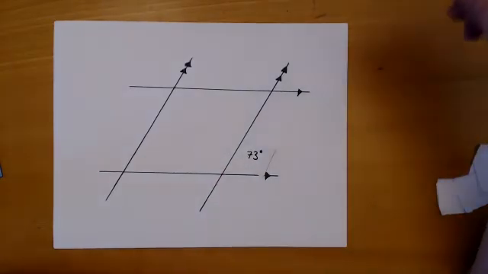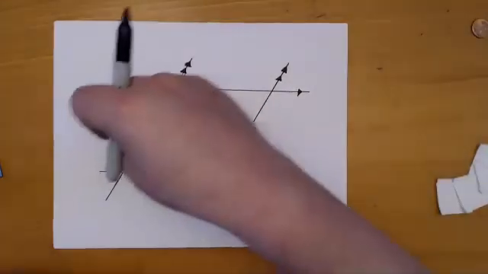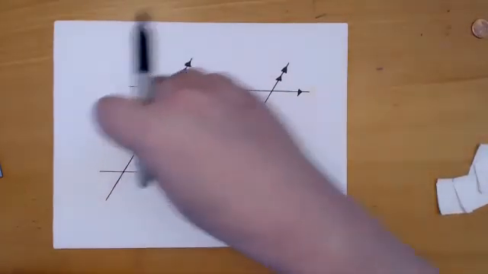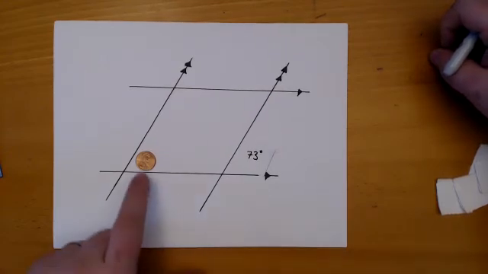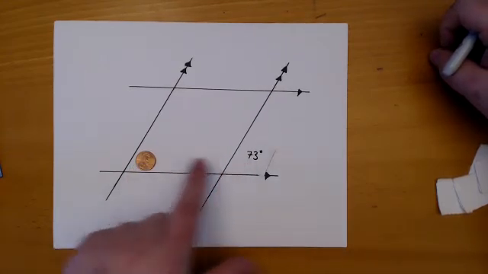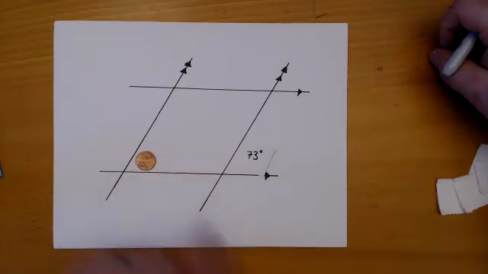And I'm going to ask you, what is that angle? Some of these angles are congruent, some of these angles are supplementary. Do you remember they add up to 180? So these two are congruent or supplementary.